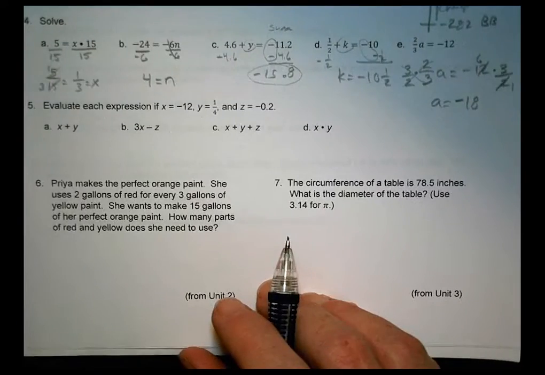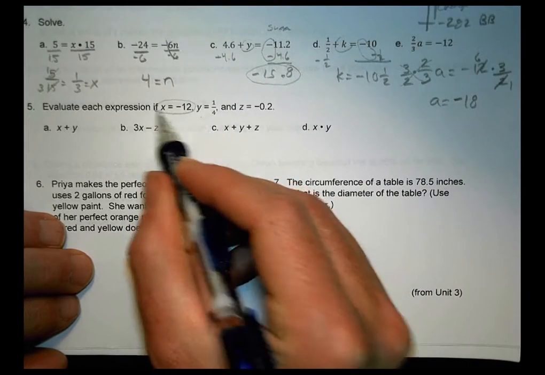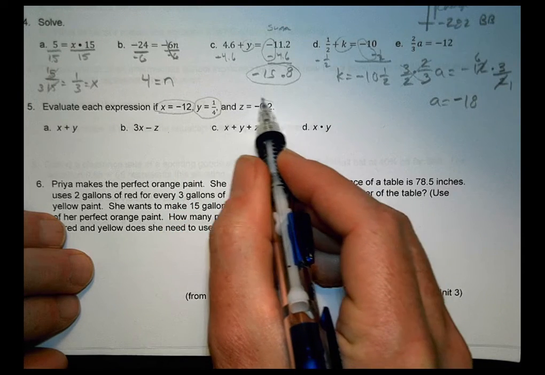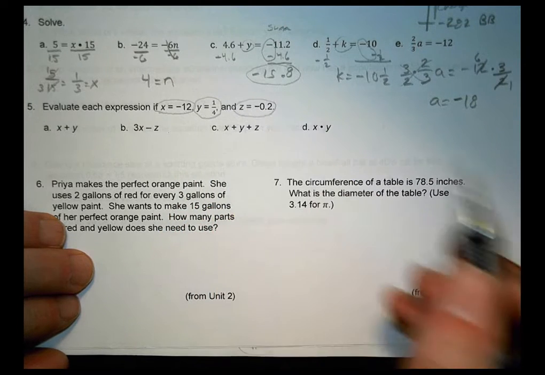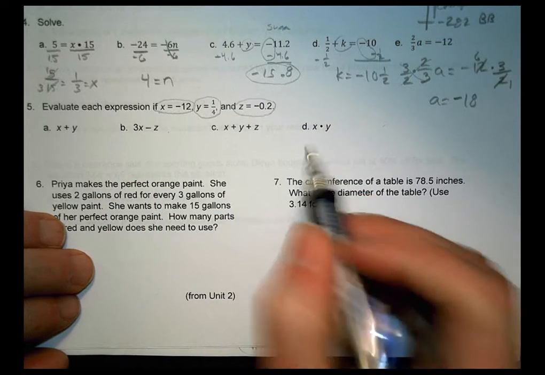All right, great. Number 5. Evaluate this expression. We have x equals negative 12, y equals 1/4, z equals negative 2/10. So what we're going to do here is plug these values into these places to then solve.